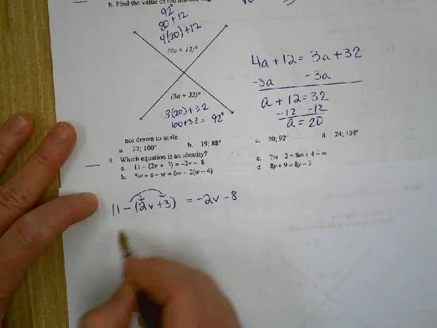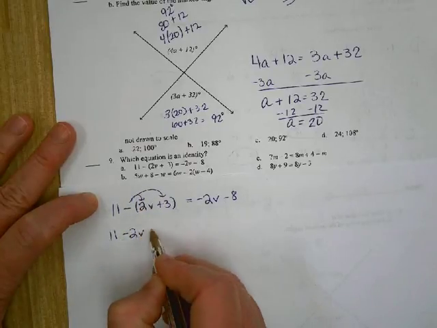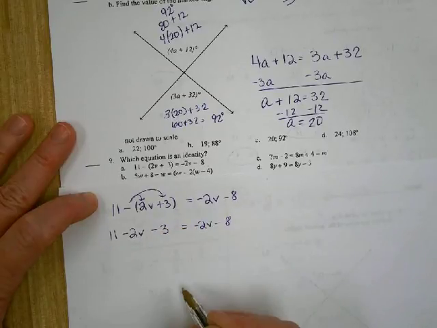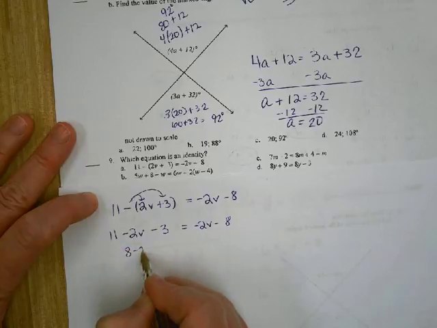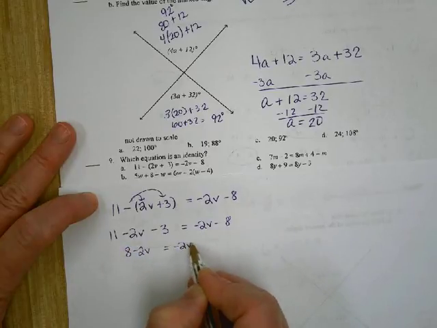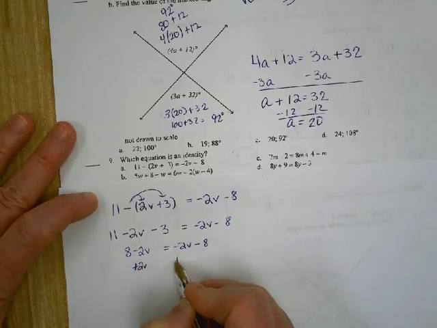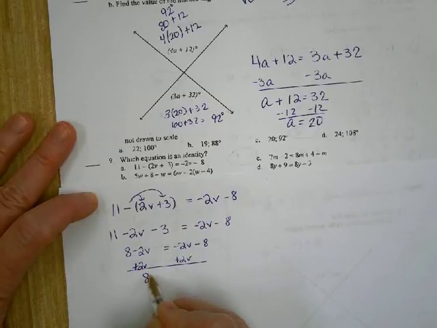So it says 11 minus 2v minus 3. That's 8 minus 2v equals negative 2v minus 8. Add 2v to each side. 8 equals negative 8. Is that an identity? No. No, they have to be exactly alike. That one is a no solution.